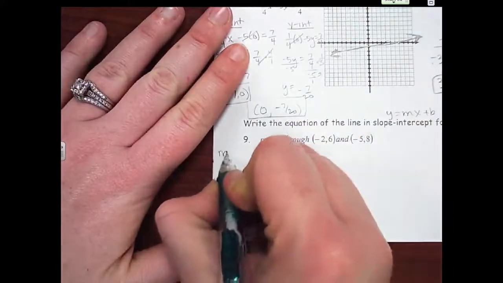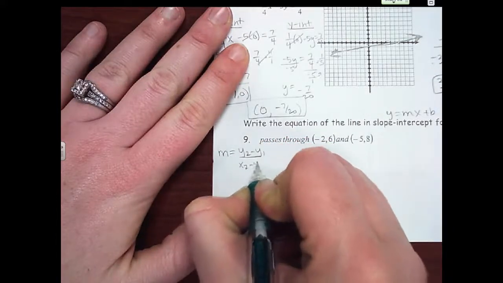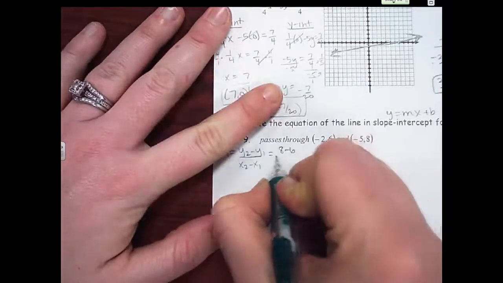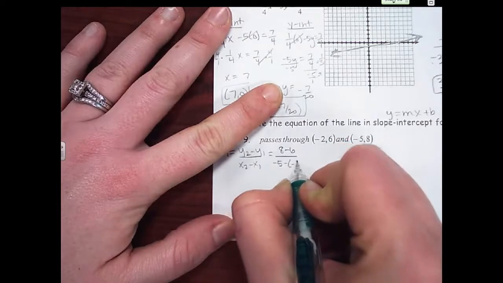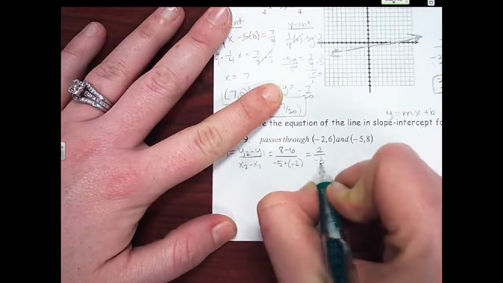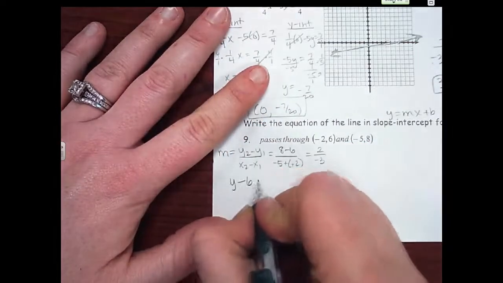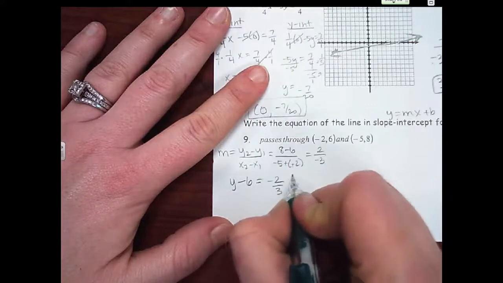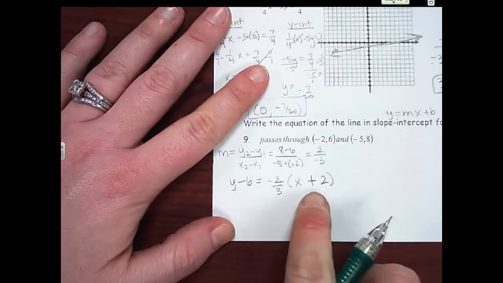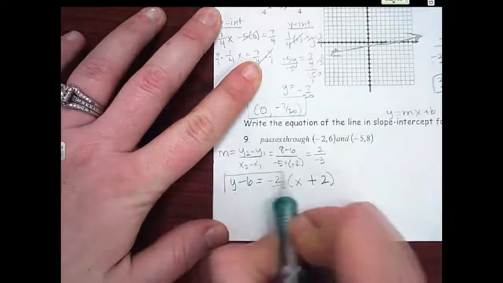So let's start there. So slope is y2 minus y1 over x2 minus x1. So 8 minus 6 over negative 5 minus negative 2, which is 2 over negative 3. So there's the slope. So now let's use point slope. y minus 6 equals negative 2/3 times x minus a negative 2. So that changes to positive. Okay, so there's point slope.